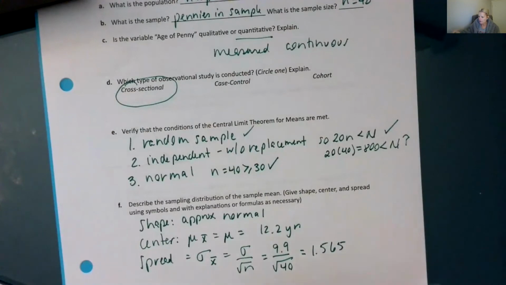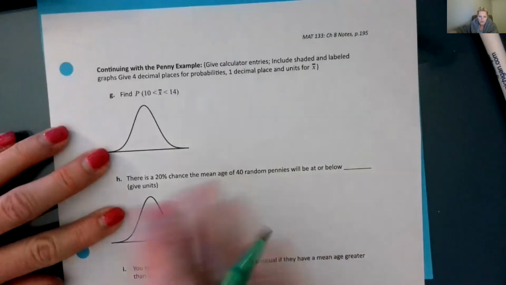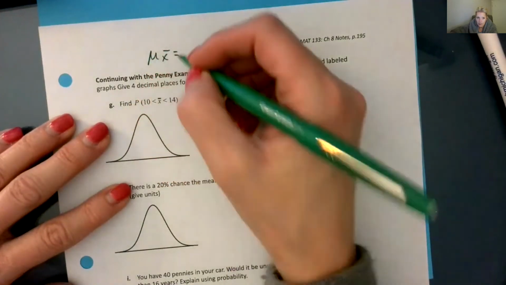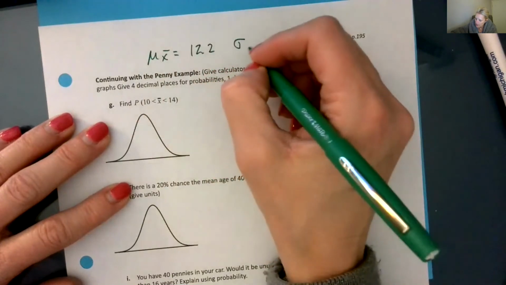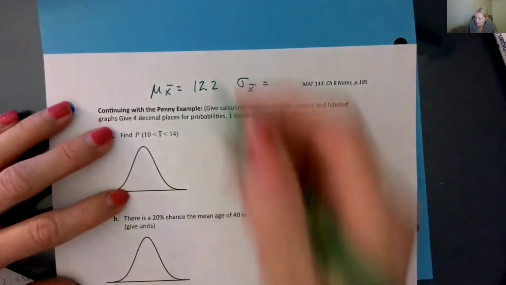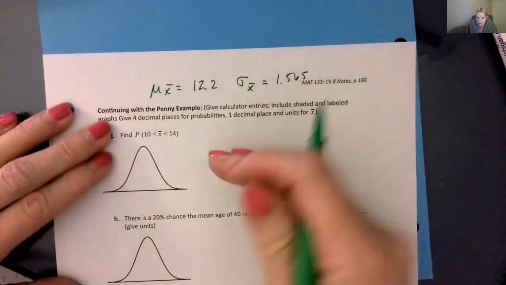Okay, so let's answer some questions about our pennies. So the first question says, using now in StatCrunch, 12.2 is our years. And then for our standard deviation of the means, our standard error, right? We're going to put in 1.565 to answer these questions.